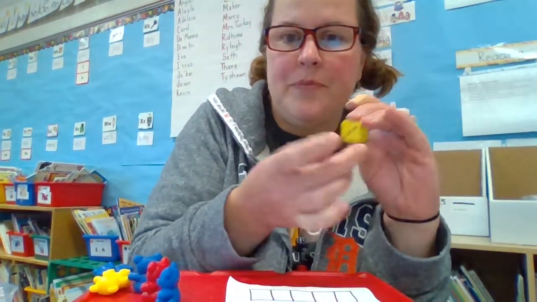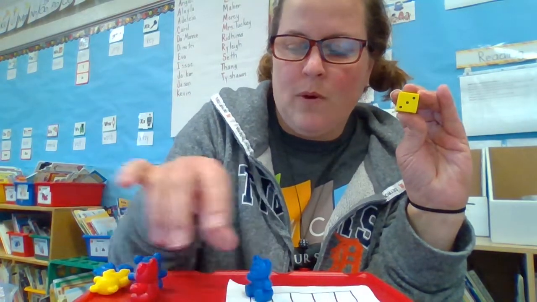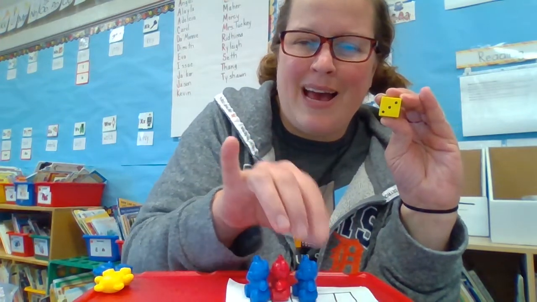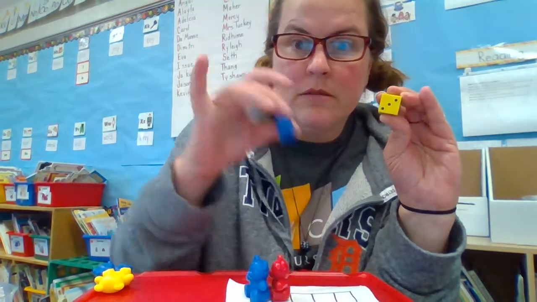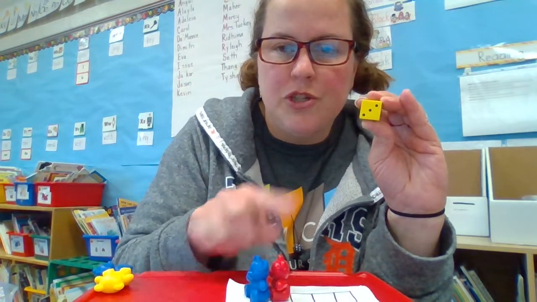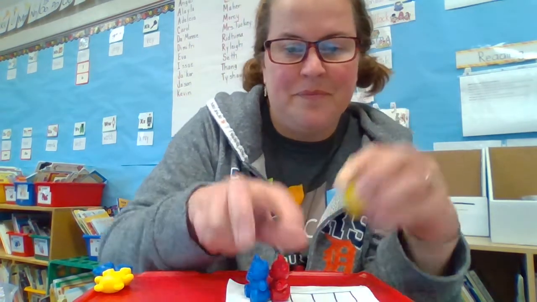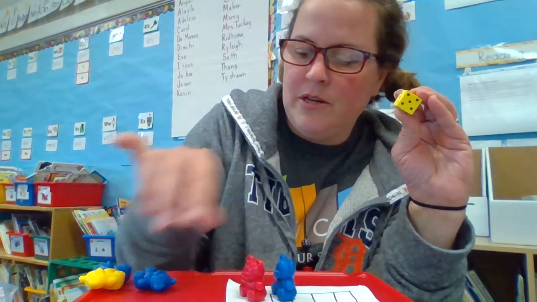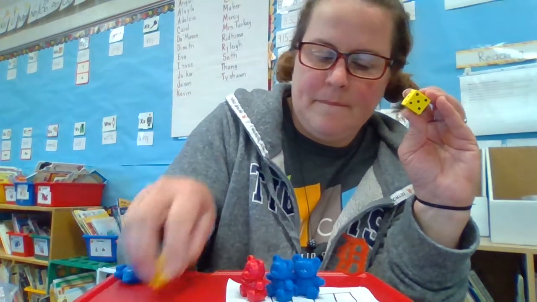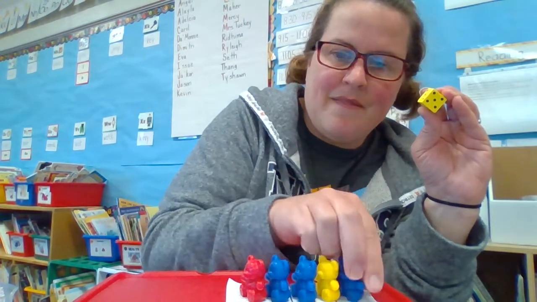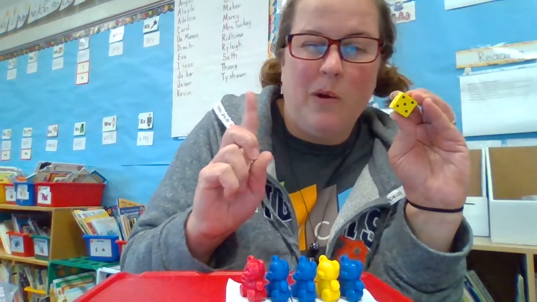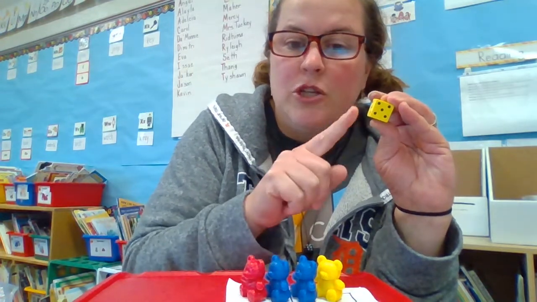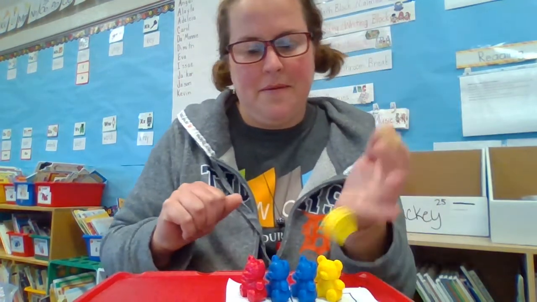So if I roll a 3, I want 1, 2, 3. That's what I rolled. That's the same, but I want 1 less now. So I'm going to take 1 off. So 1, 2 is 1 less than 3. I rolled a 5. So if I put 5 bears on, 1, 2, 3, 4, 5, but I want 1 less, so I'm going to take 1 off. I have 1, 2, 3, 4. So 4 is 1 less than 5.